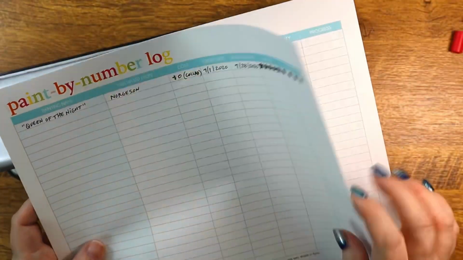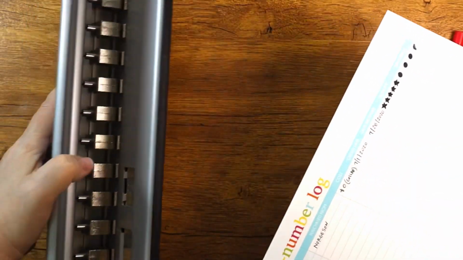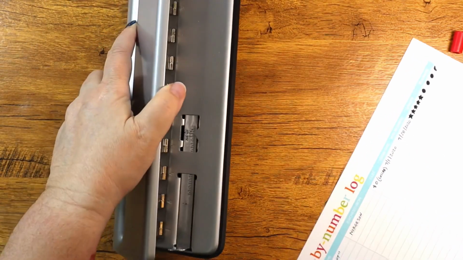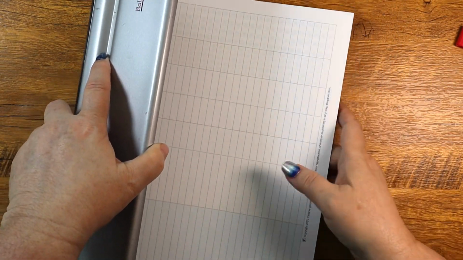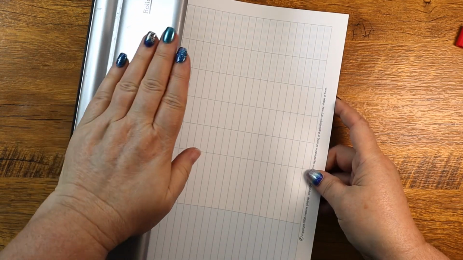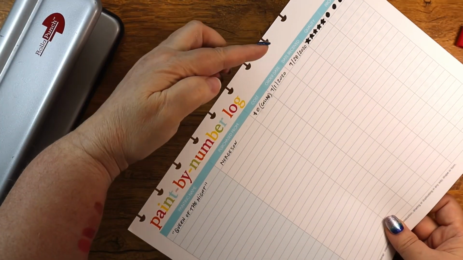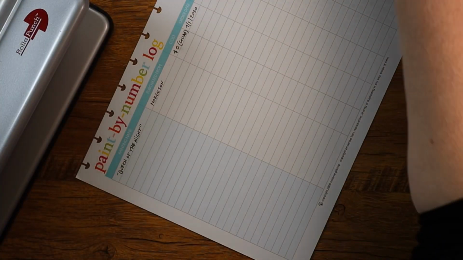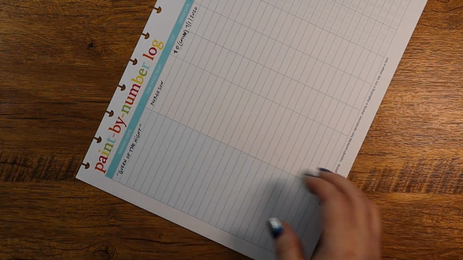So I will take my logs, and you can see that there's a different kind of setup in here, and I'm just going to slip it in like I would a 3-hole punch, line it up, push them in, and then push it down. And what it does is it gives me these kinds of punch outs, and then I can take it to a Happy Planner.